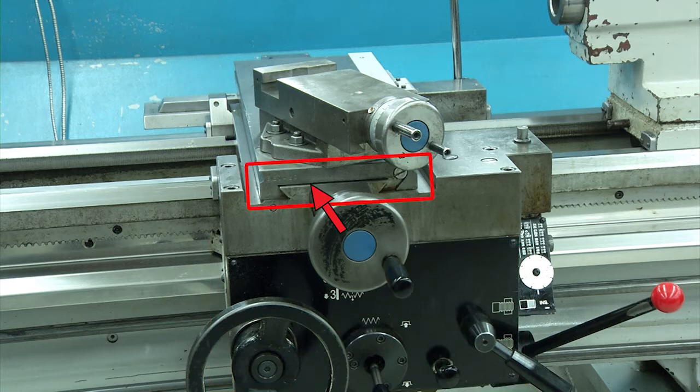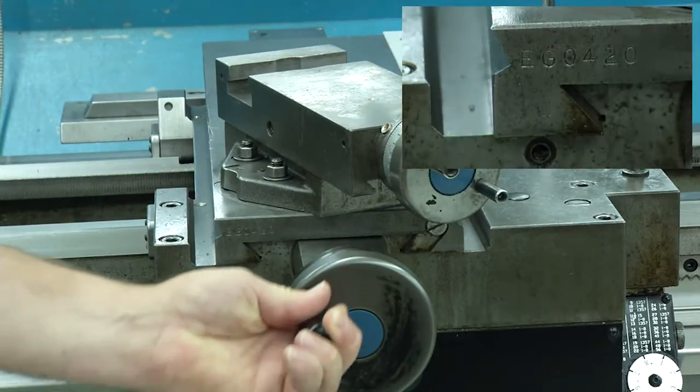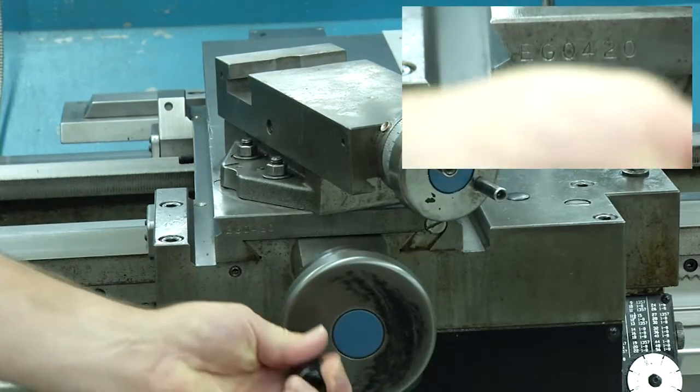The cross slide controls the axis direction opposite of the bedways. This axis is the x-axis. It controls the diameter of your work.